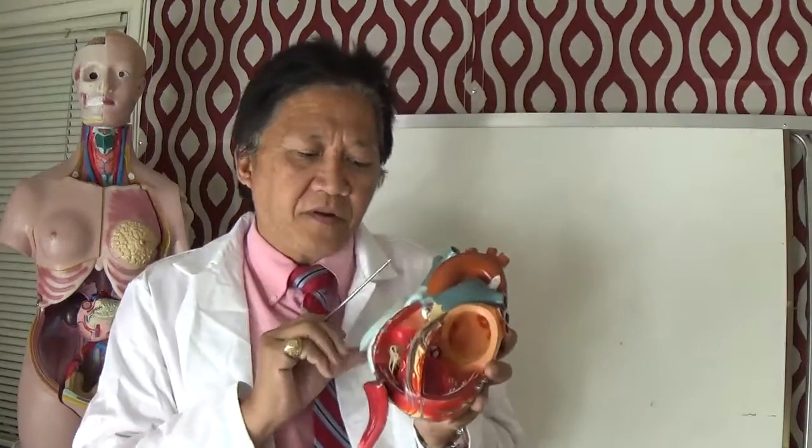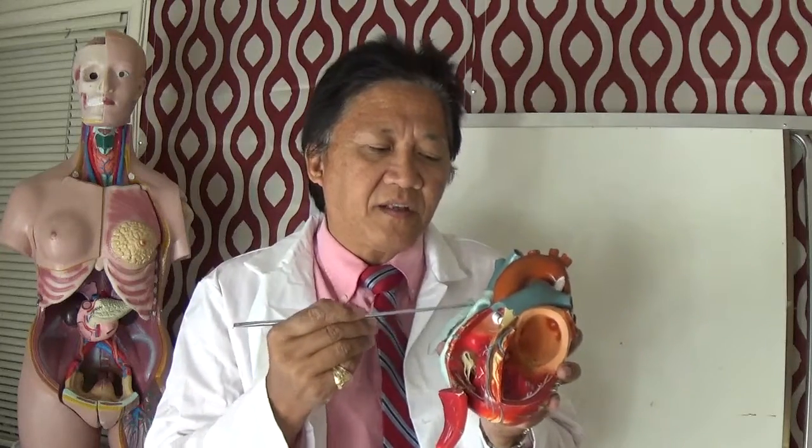Now observe, the reason why the color here is blue is because all the blood on the right side of the heart, the right atrium, the right ventricle, and the pulmonary trunk, contain deoxygenated blood, which essentially is blood rich in carbon dioxide. This blood came from the superior vena cava going into the right atrium. The superior vena cava gets all the venous blood from the veins of the head, the neck, and the upper limbs.